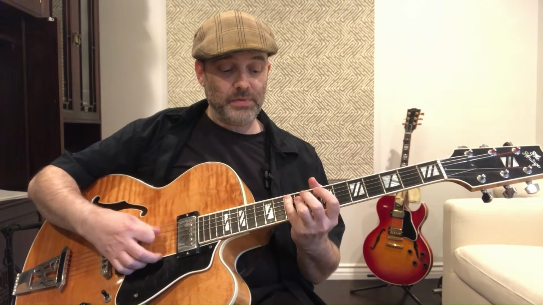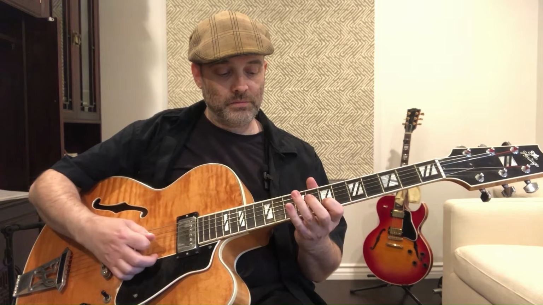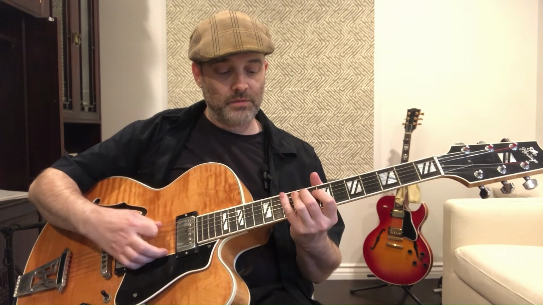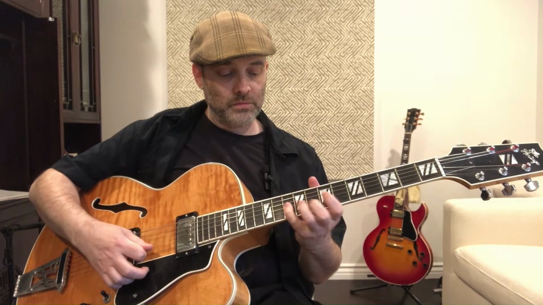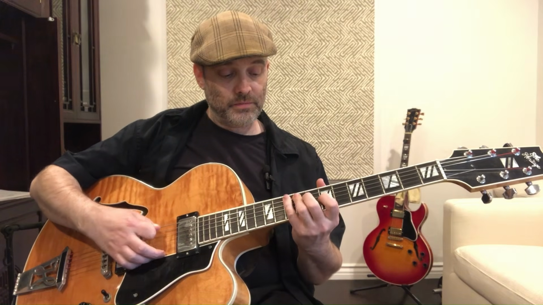So G, B, D, F, down to E. And I want to connect up to G. And I'm just connecting those thirds with the Barry Harris scale. So the whole thing. If I go up, so here's what it is if I descend a chord.